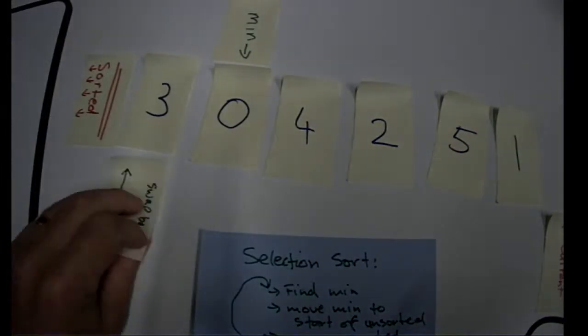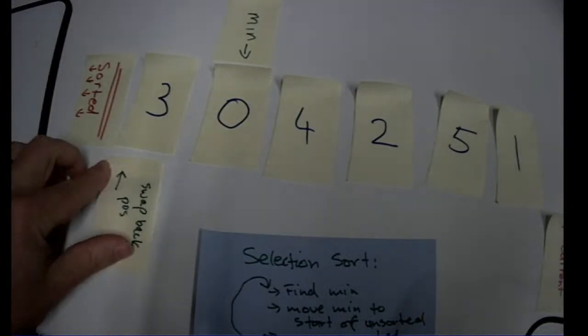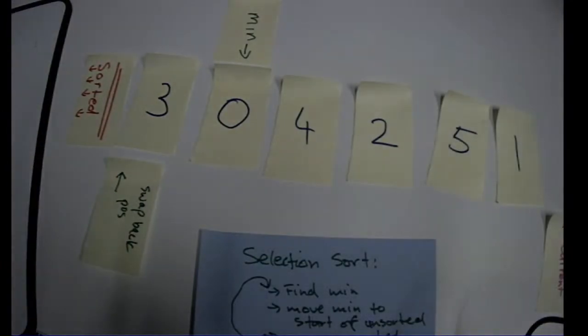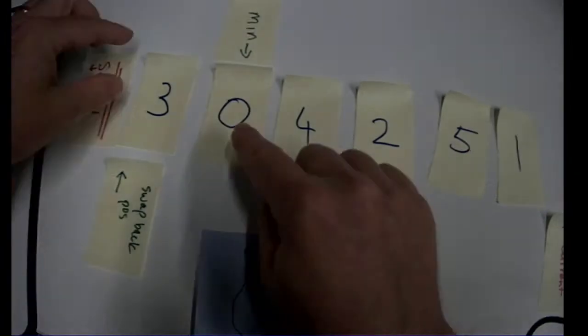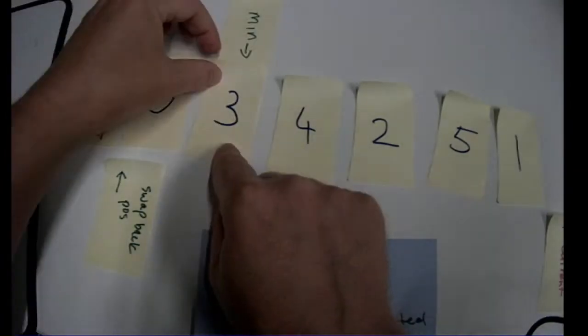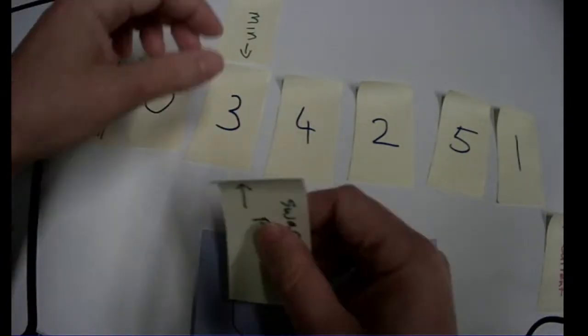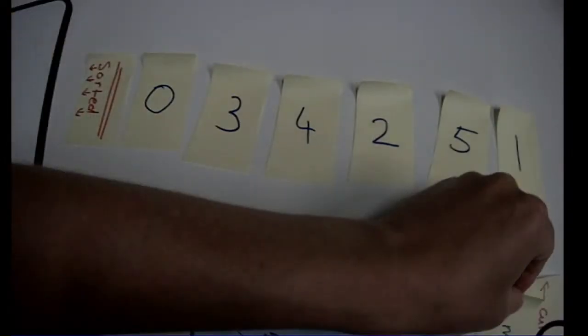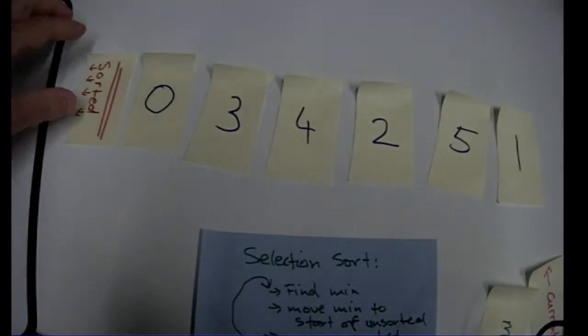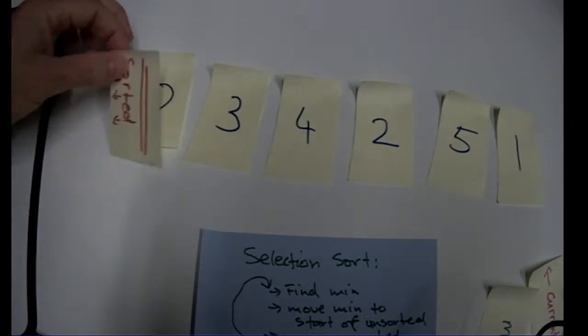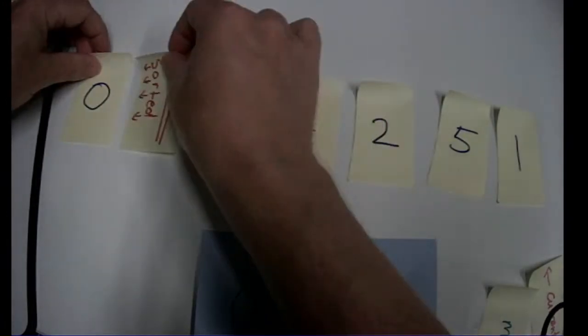So we're going to swap it back to here. So once current's gone, we swap these two, clear these variables for the moment, and we increase our sorted section by 1.